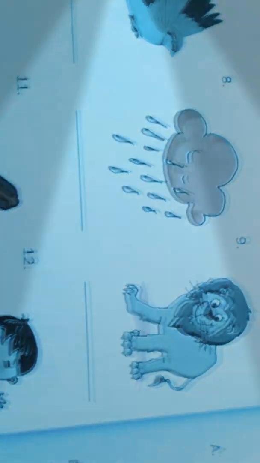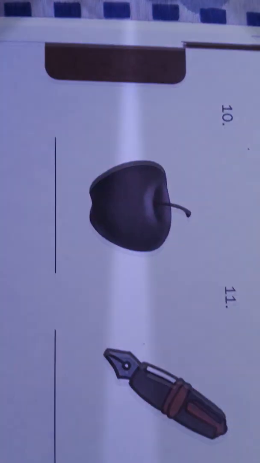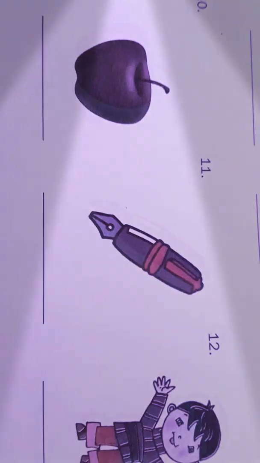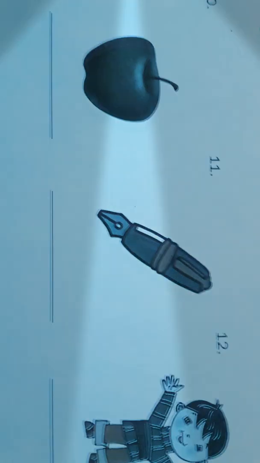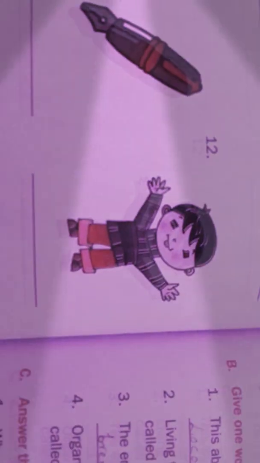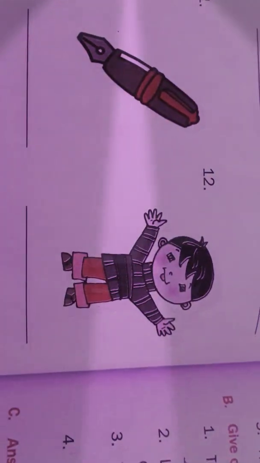And coming to that, a lion. A lion is a living thing. And it is an apple. It is also a non-living thing. And this one, it is a pen. Come on, say the answer. Is it living or non-living? Yes, it is a non-living thing. And here, one boy picture. What about him? He is a living thing.